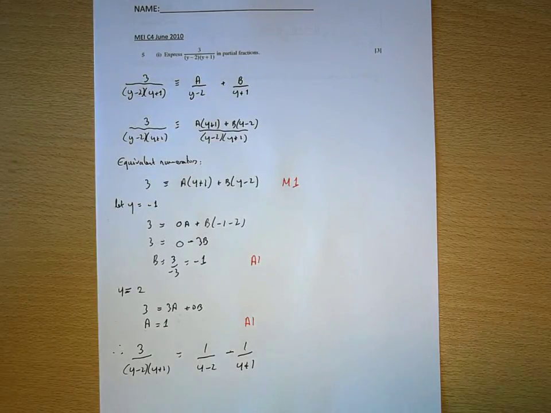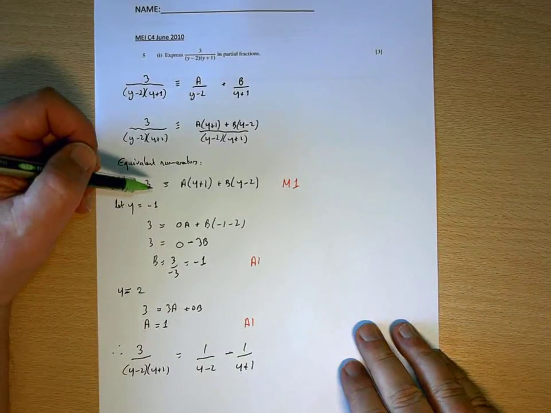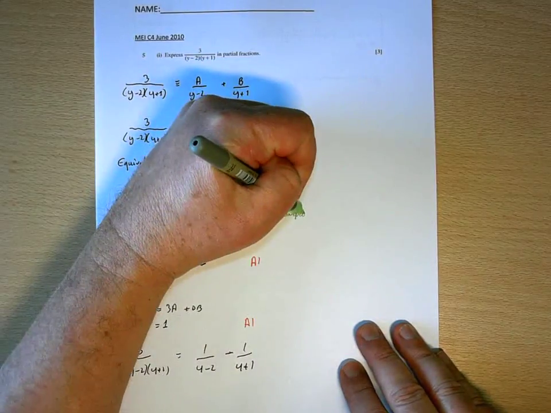If you had decided you would rather use the alternative method for this, which is setting up simultaneous equations, I'll just set those up for you.